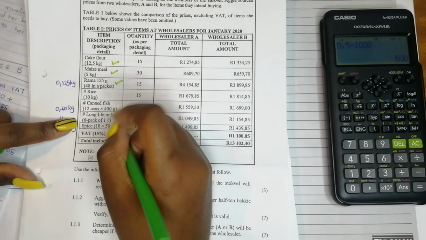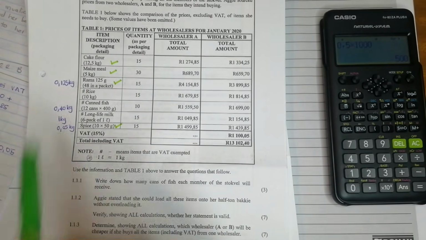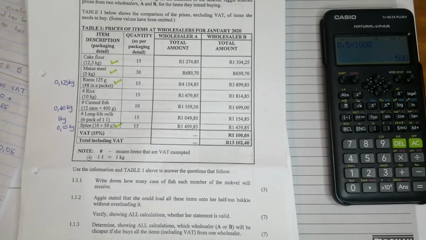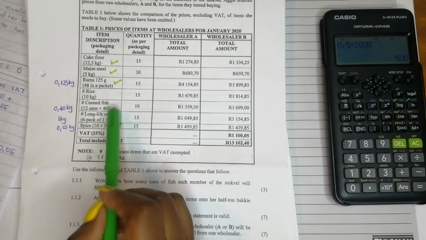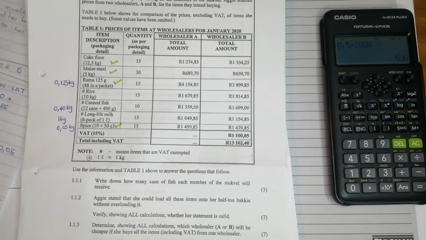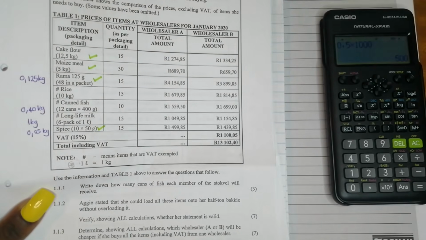So what we're going to do is add all the prices for the items that we can calculate the VAT on, and then calculate the VAT for the total of those prices. Then add the remaining prices for the other items, and compare which wholesaler is cheaper between the two.